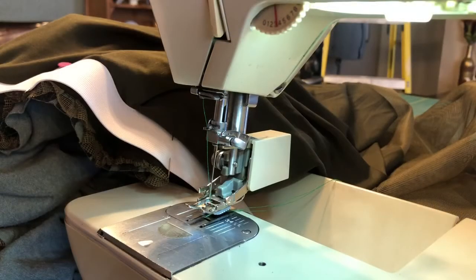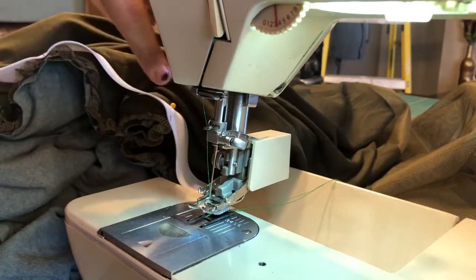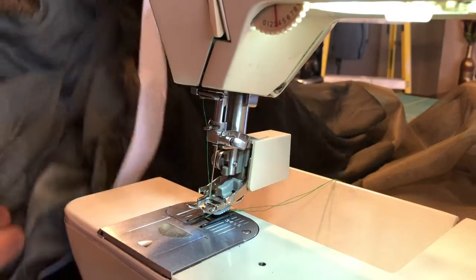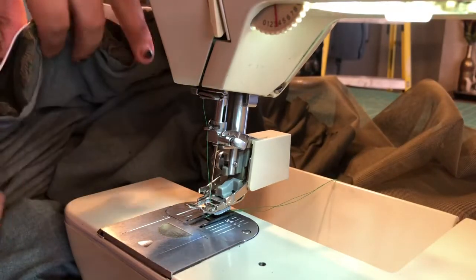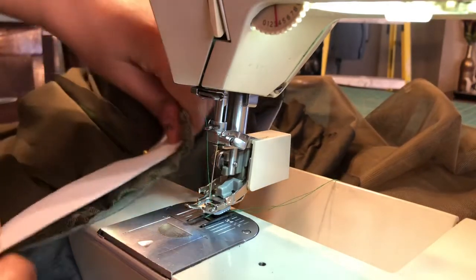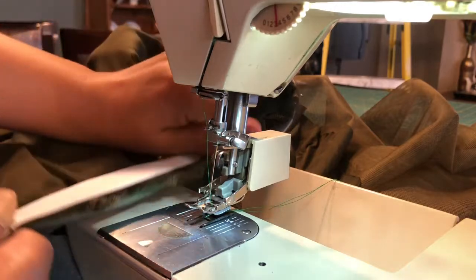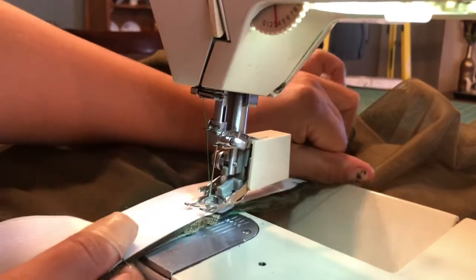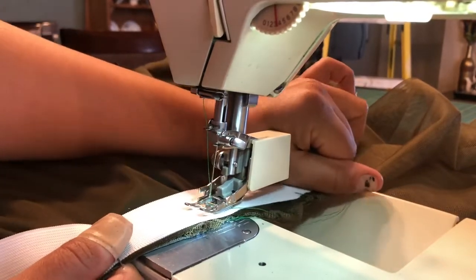Here we are. Let's connect everything with a zigzag stitch or any other type of stretch stitch that you want to use on your machine, but make sure it is a stretch stitch. So let's go ahead and I'm going to show you how I pull and sew. Now this is kind of hard because you're helping your machine a little bit and you're pulling fabric. So you might want to practice a little first.